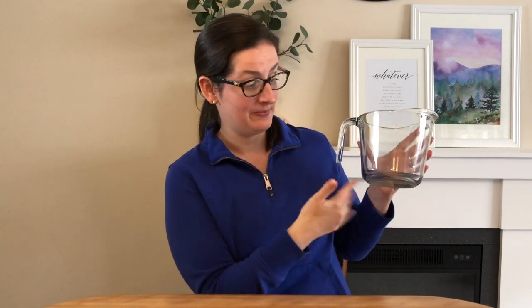The volume that it's holding right now would be 0 liters. It's not holding any liters. I haven't put anything in it. But if I did, and I filled it all the way to the top, the volume that it's holding is 1 liter.